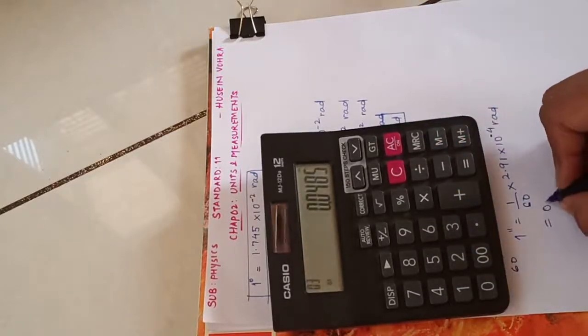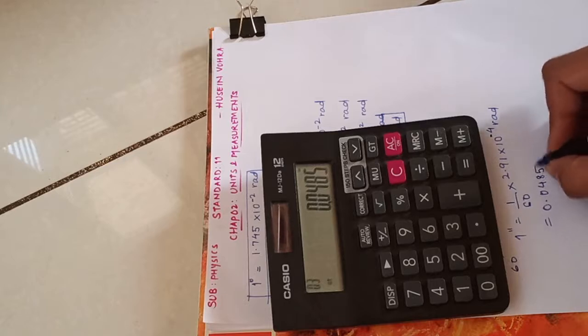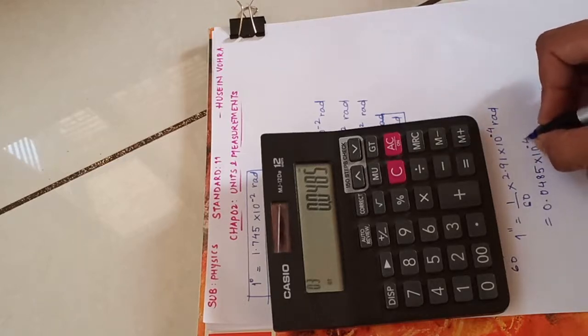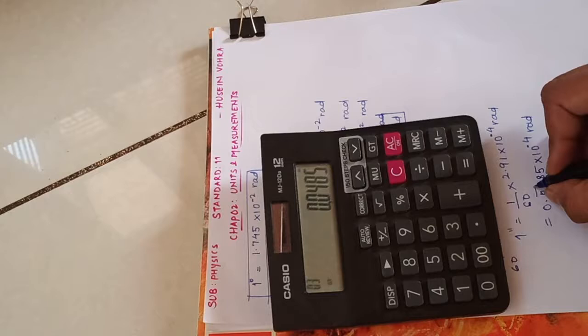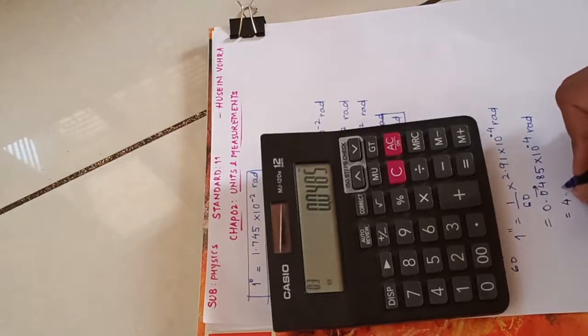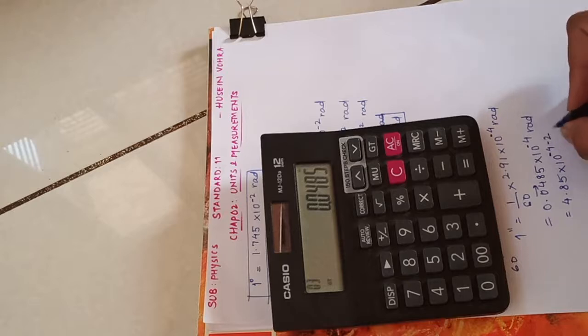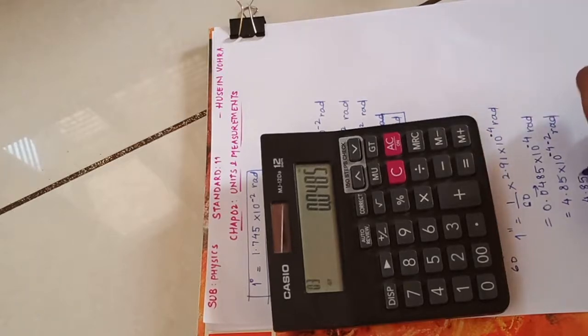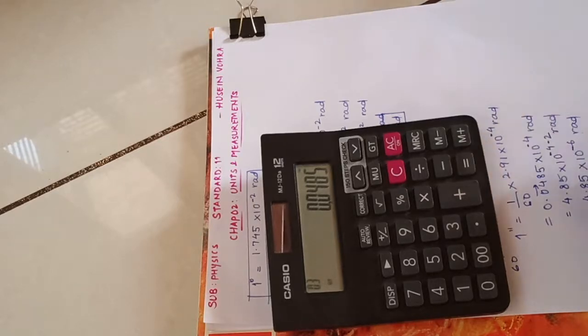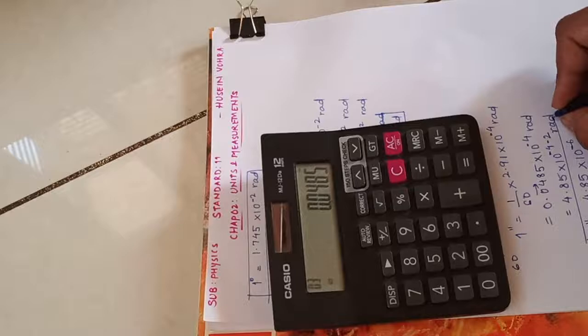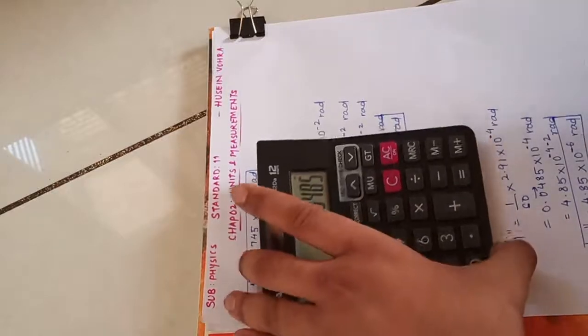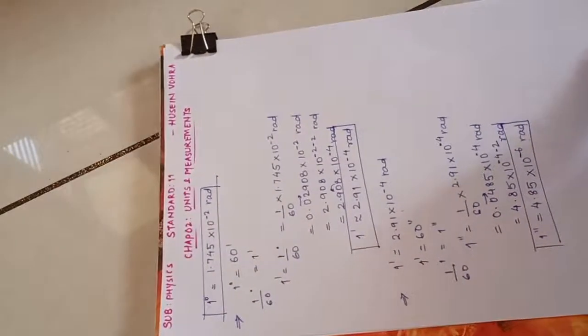I am getting 0.0485 into 10 power minus 4 as such. Again I have to shift 2 positions towards right, so 4.85 into 10 power minus 4, and 2 positions towards right means minus 2. So the answer is 4.85 into 10 power minus 6 radian. This is for 1 second. Hope the entire numerical is clear to you.